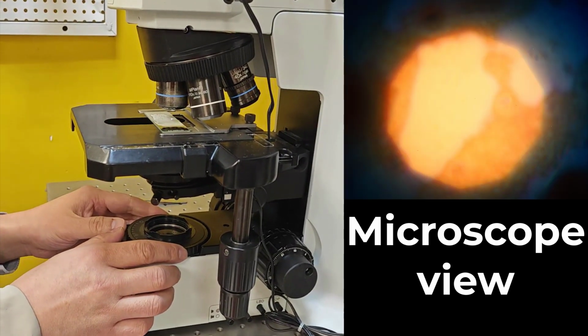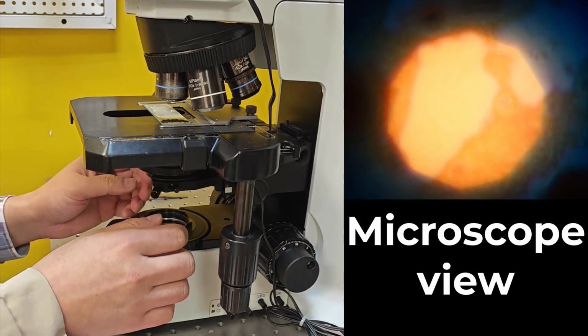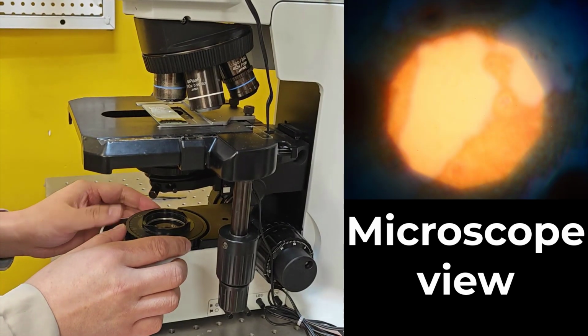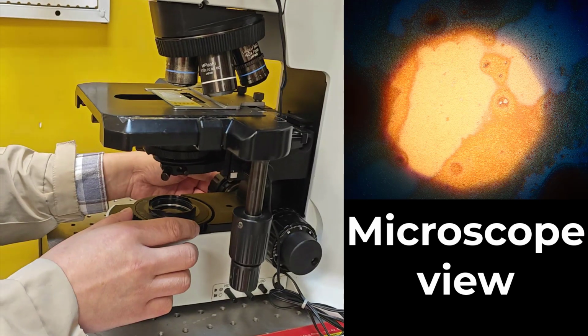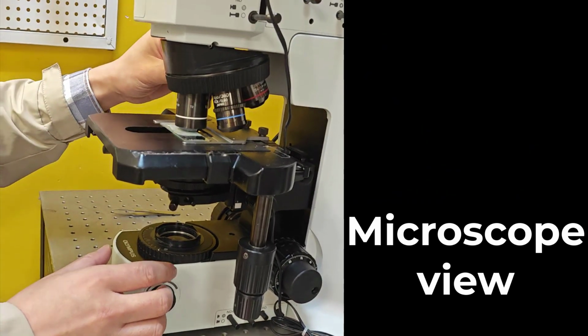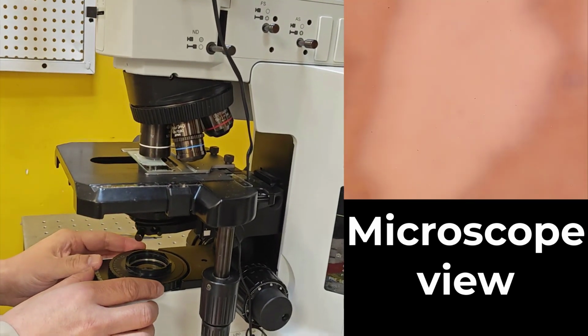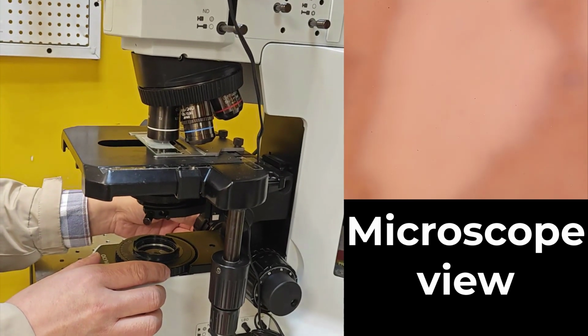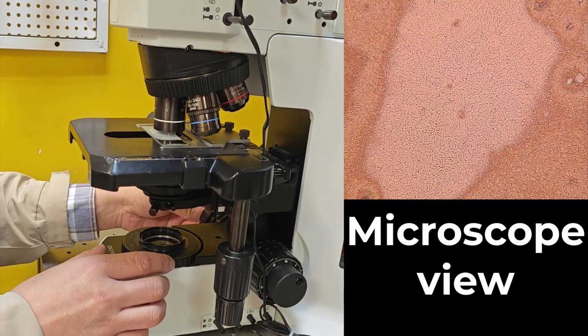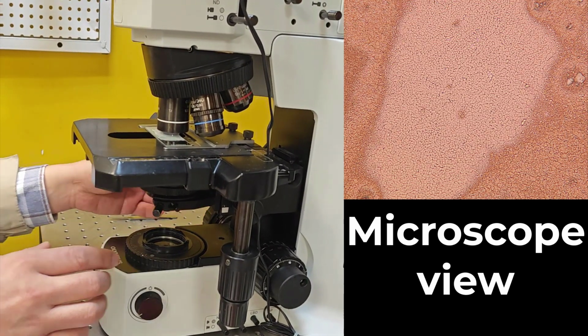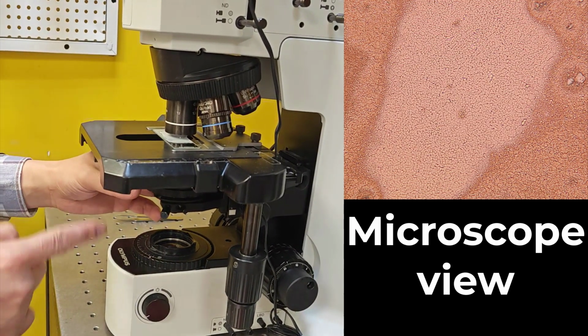Once it's centered, you can focus your sample and adjust the bottom aperture so the illumination just covers the field of view. Then you can switch to the magnification you want. After refocusing the sample, you can see the sample image is much cleaner and sharper.